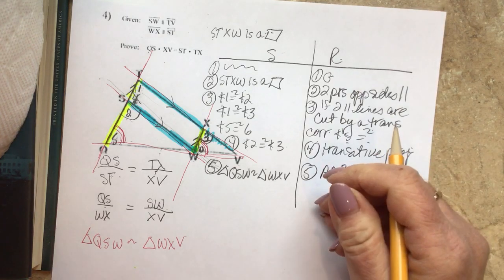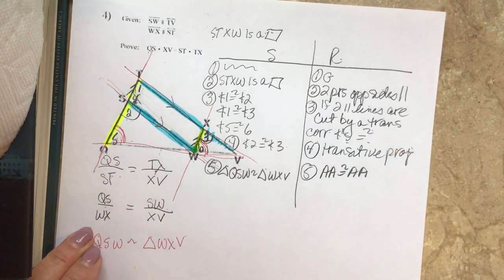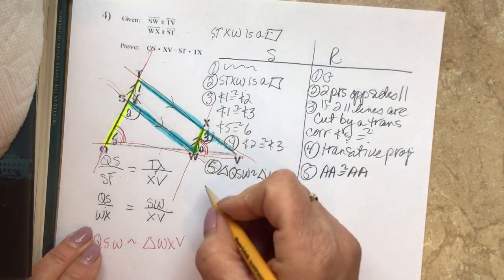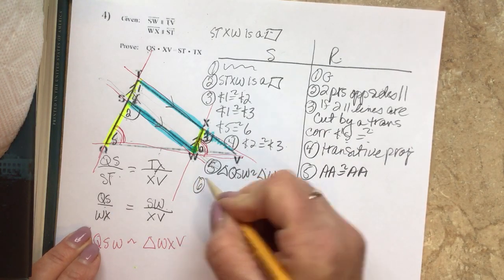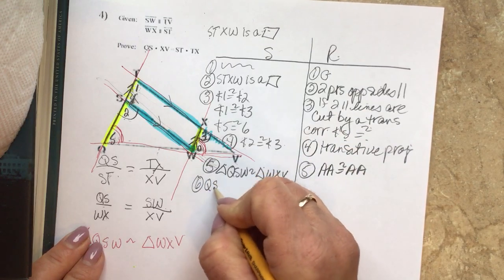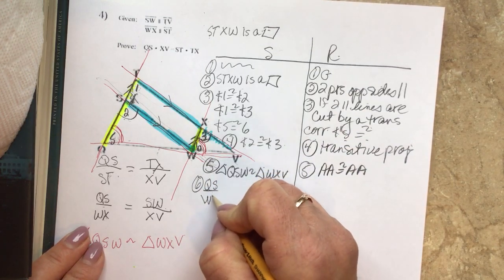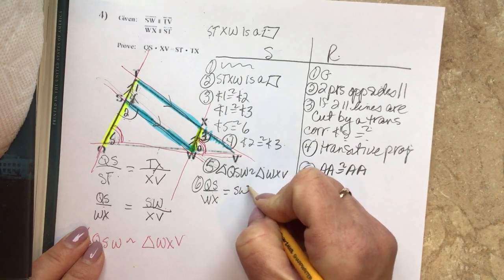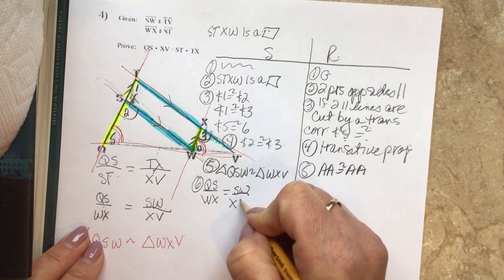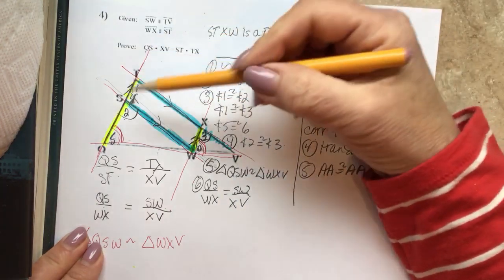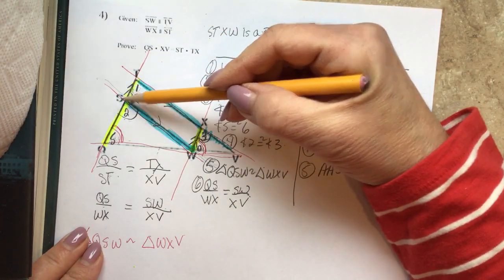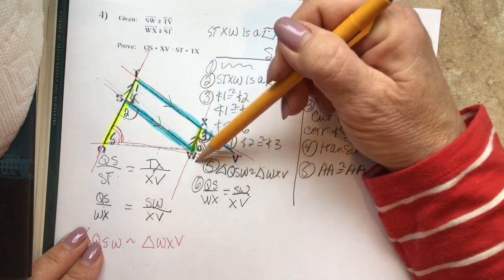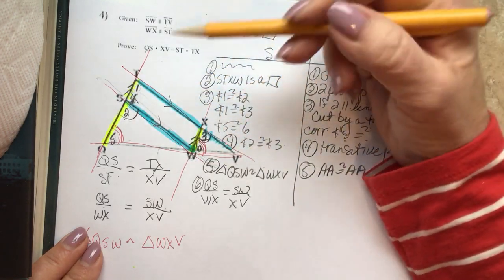Now we have a couple options here. I think I'm going to go with this. Number 6, QS is to WX as SW is to XV. Let's check that out. QS is to WX as SW is to XV. That looks good.